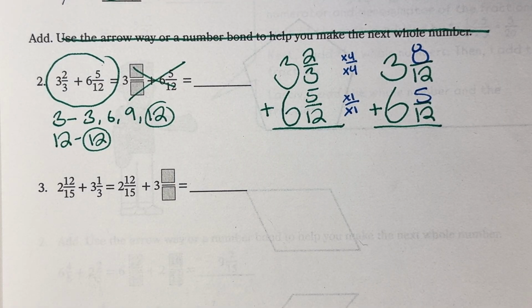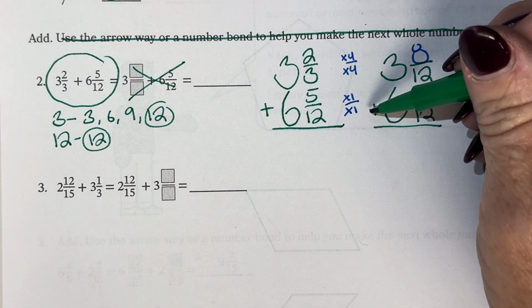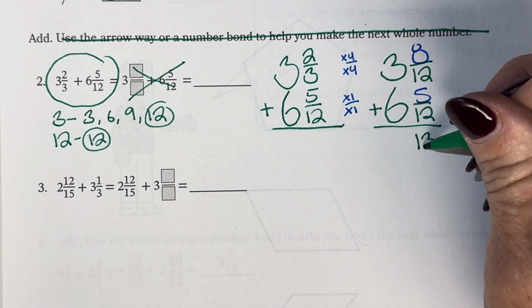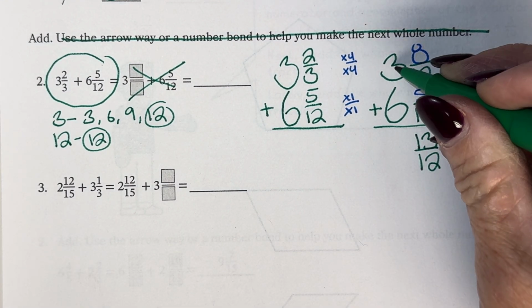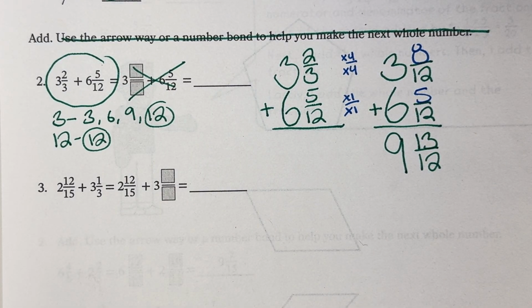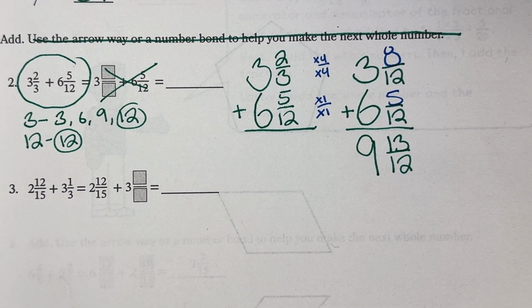I found common denominators. Step 3 is I'm going to add or subtract fractions first. So I'm going to do 8 plus 5 is 13 twelfths. 3 plus 6 is 9. So that is what step 3 looks like. Step 4 says correct greater than 1 fractions.